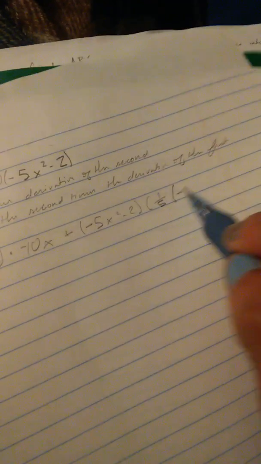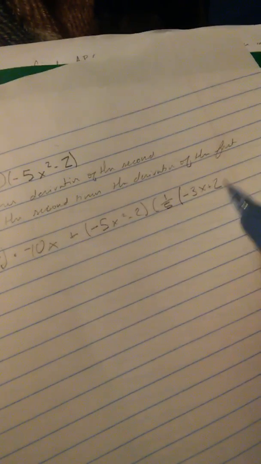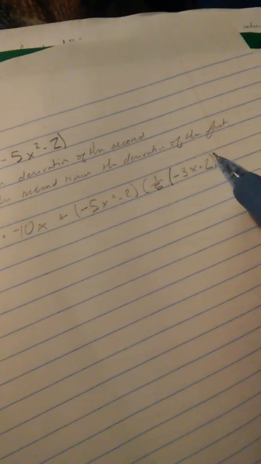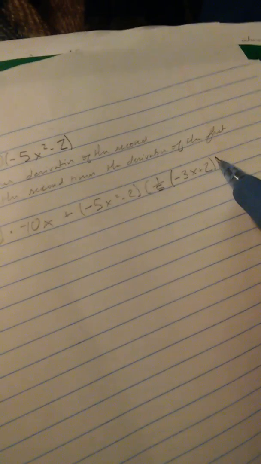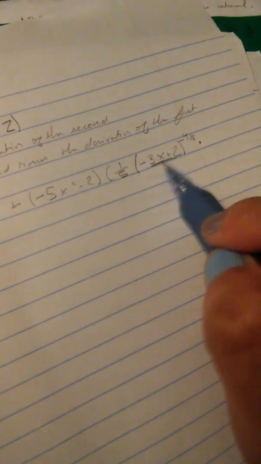So you end up with 1/5 times negative 3x plus 2, except then you have to bring it back up to do the thing as that rule applies. And so that's to the negative 4/5 now. But you also have to keep in mind that during the chain rule, you take the derivative of this and multiply it by this whole thing. You multiply the derivative of the inside function, which is negative 3. And so you have all of that in parentheses.